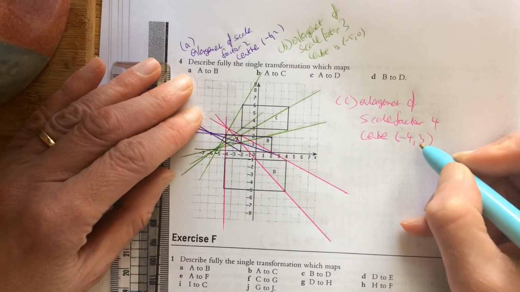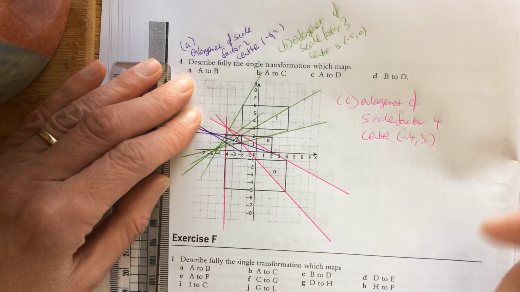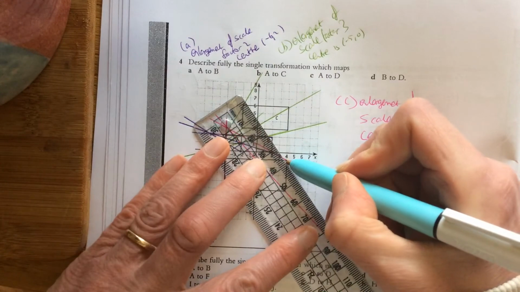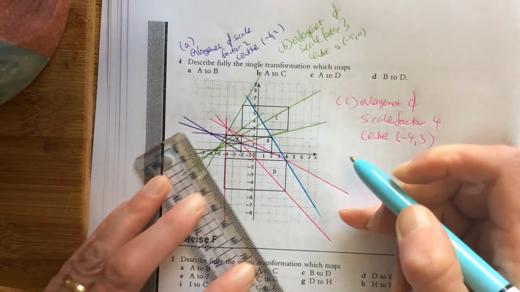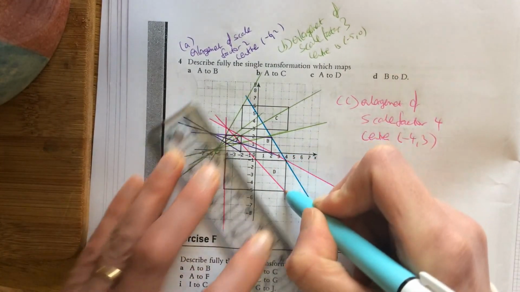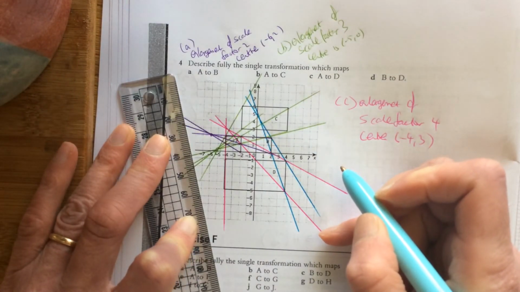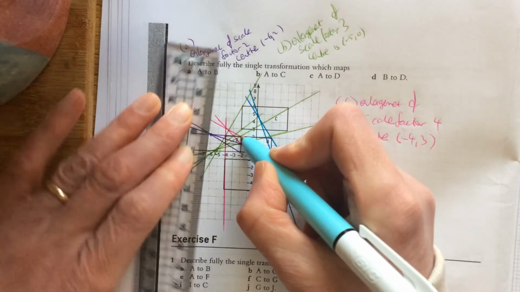Right. B to D. Oh, at least it's a different shape there. That helps a little bit. So if you can just about see B and D. So you join the corresponding points. See? B and D. Join the corresponding points. Now, I am struggling to see D. I think that's it there.